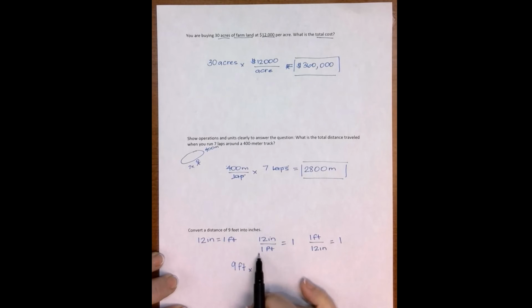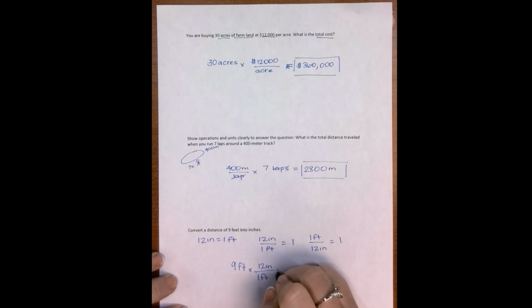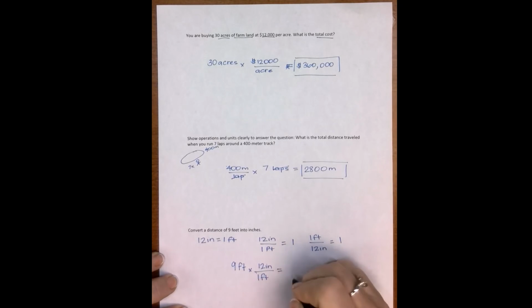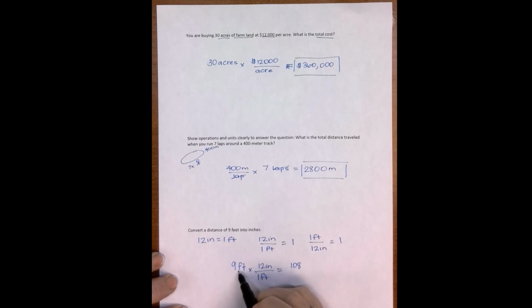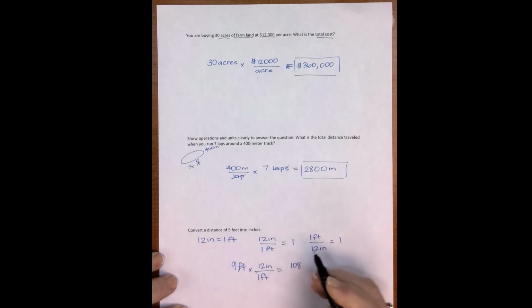This is the conversion factor that would put feet in the bottom, so I do 1 foot, 12 inches, and 9 times 12 is 108. So I'm going to go back and check my units. I have feet here in the numerator, I have feet here in the denominator. They cancel out, and I'm left with inches.